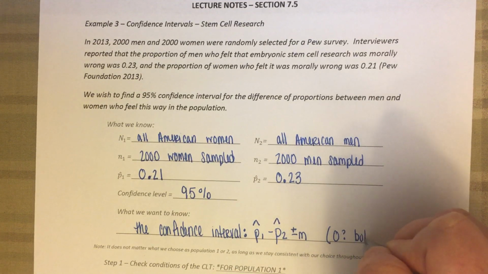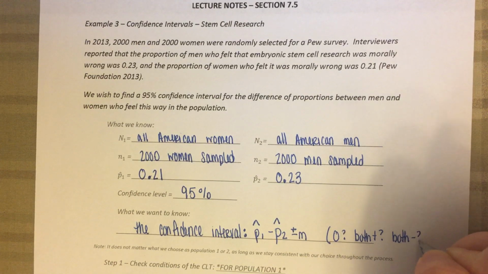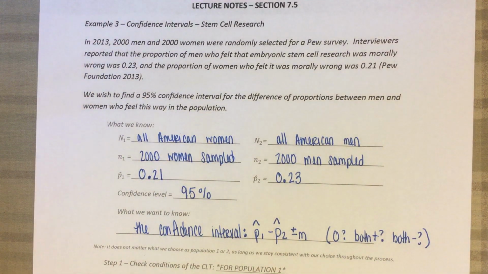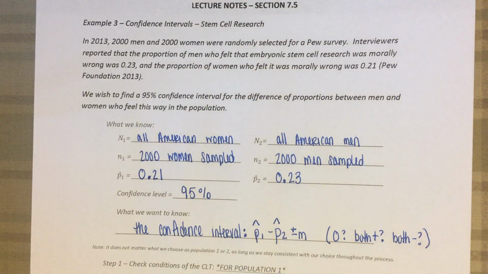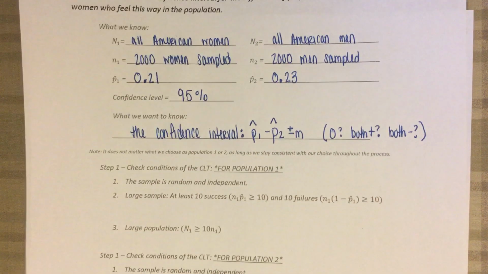Are they both positive? Or are they both negative? And then we're going to make our interpretation like we did in the last two examples. Again, it is possible to go through this process by hand, doing all of our different calculations. Our standard error formula is really the only thing that changes, but we're just going to use Statcrunch as we're working through these.